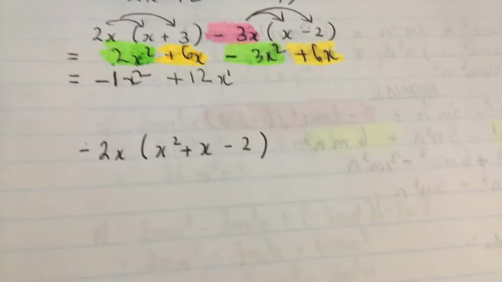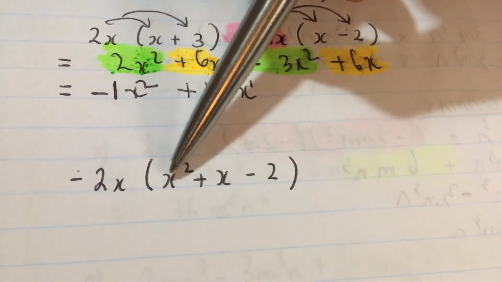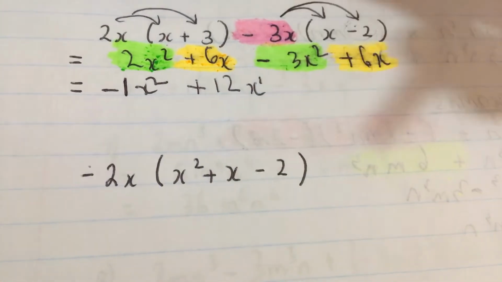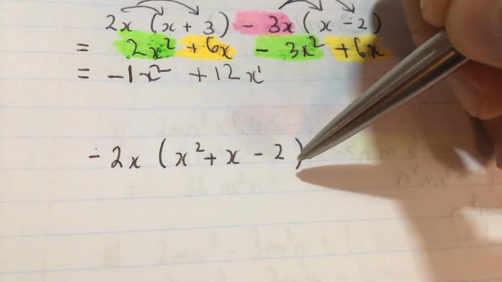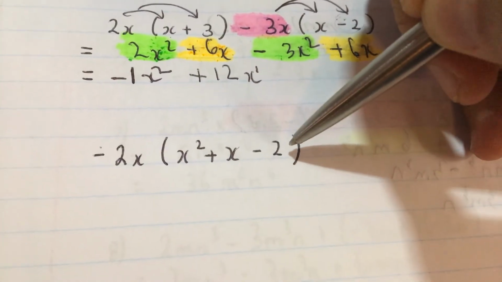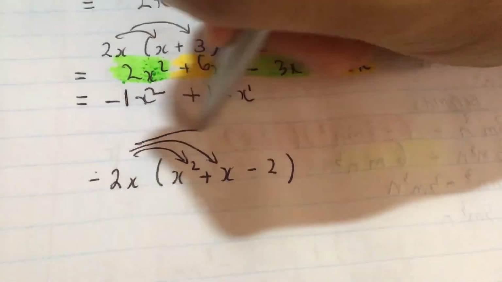And then the last one is a distribution, but now there's a trinomial in here. First thing you must look inside your trinomial. Don't forget this. The first thing you look for is, can I simplify this trinomial? Are there like terms in here? No, they're not. I'll give you an example now if there are like terms, but there's no like terms. So then all I do is distribute to each term.